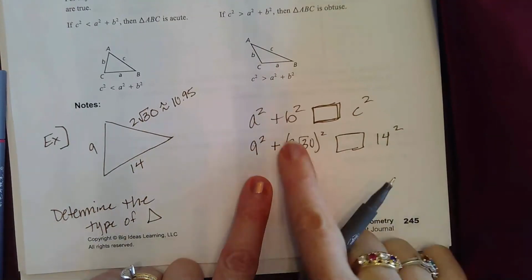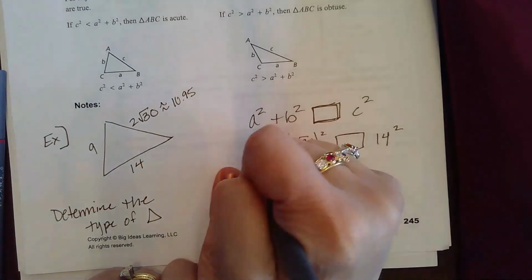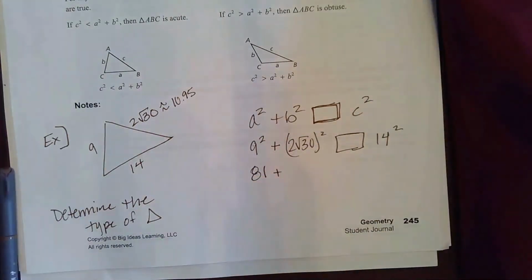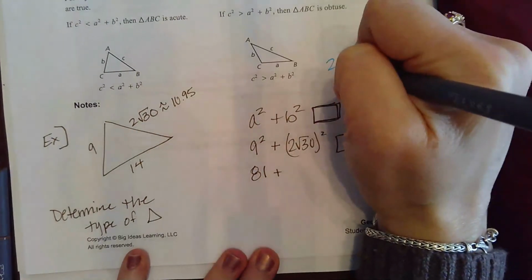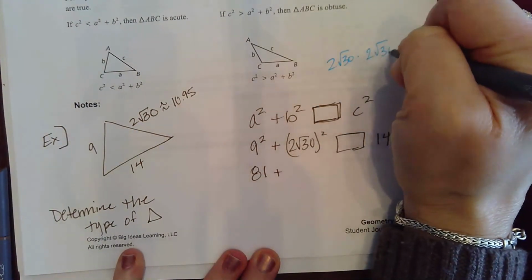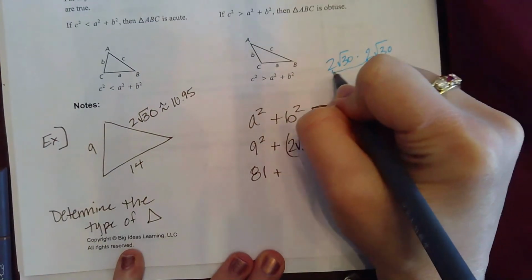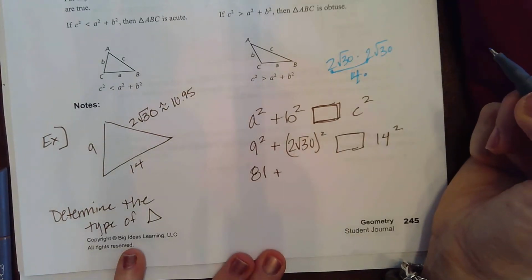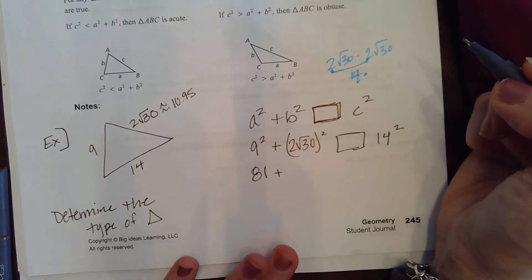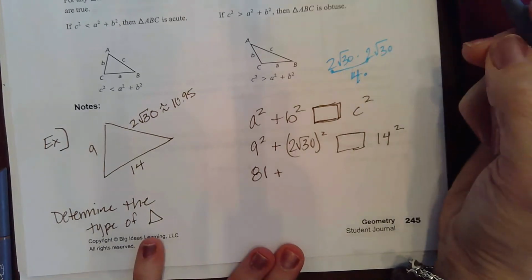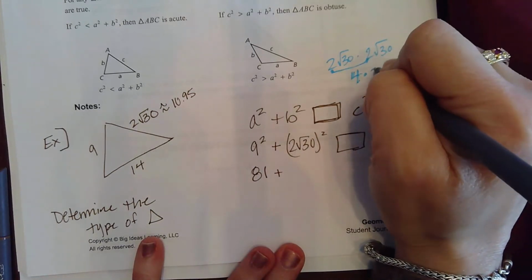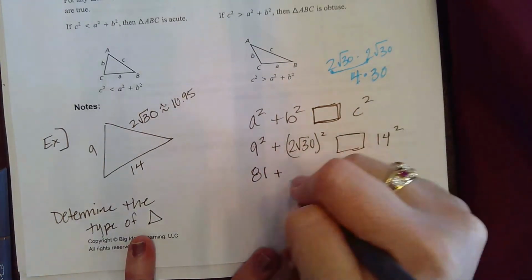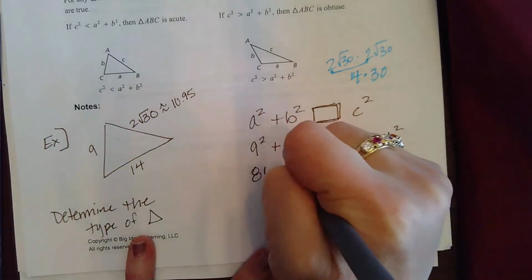All right, so let's practice this. This is something I definitely want you to be able to practice. 9 squared we know is 81. For 2 root 30, if this is confusing to you, remember what you're doing here is 2 root 30 times 2 root 30. Numbers with numbers, so 2 times 2 is 4. Root 30 times root 30: any square root multiplied by itself is just its number. So root 30 times root 30 is 30. So 2 root 30 squared is 4 times 30, which is 120.